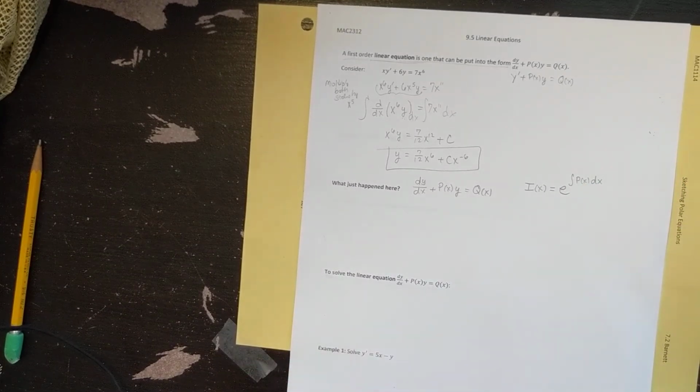Once you find that integrating factor, you multiply both sides by it, and you will find it's a product rule derivative on the left.